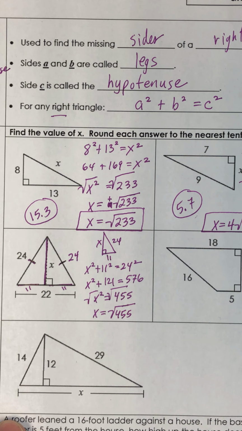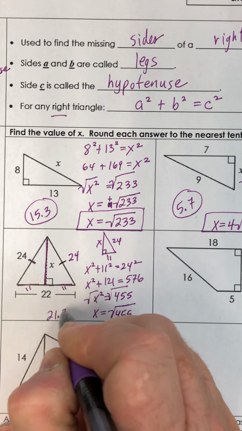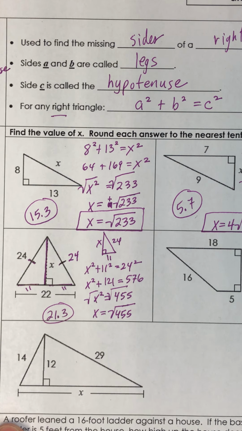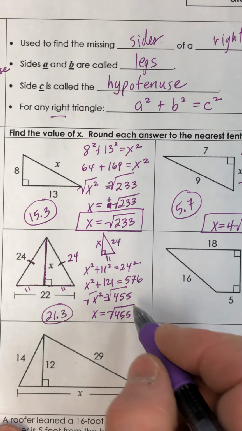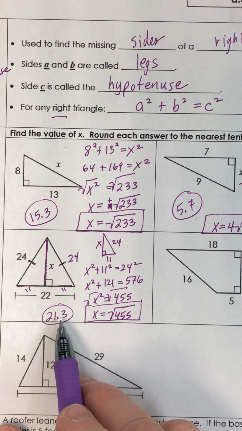Now, you're not going to find a square number that divides into 455, and if we do need the decimal, we'll just type it in, the square root of 455, and we get 21.3 if we're rounding to the nearest tenth. Okay, so if we leave it in simplest radical form, it would be this, and rounding each answer to the nearest tenth would be this.